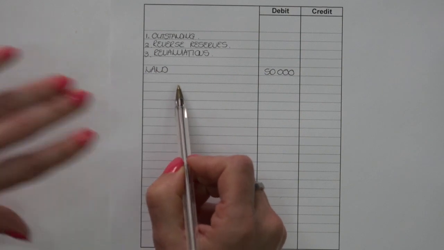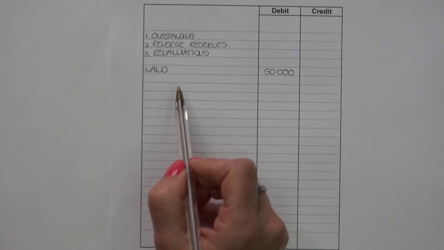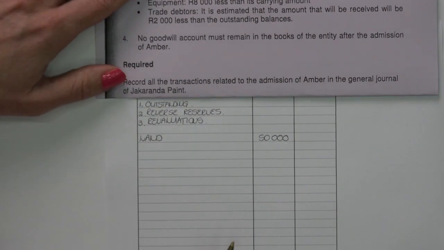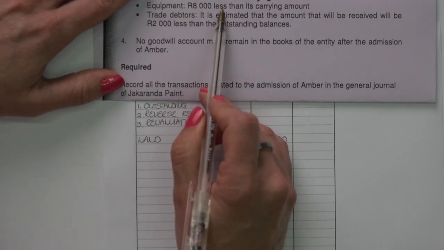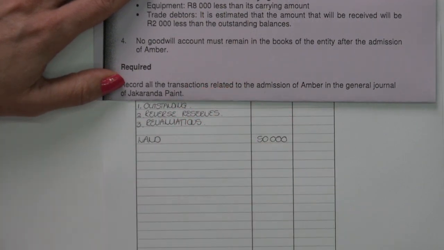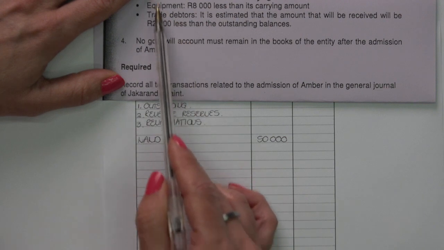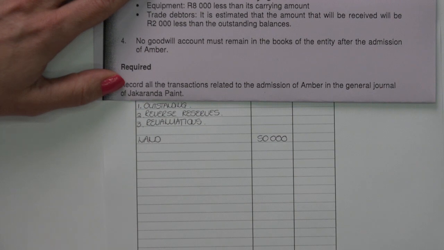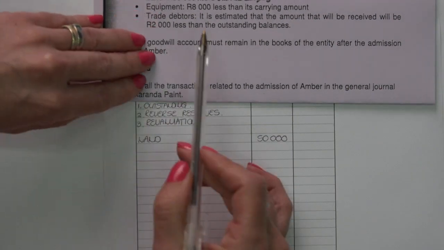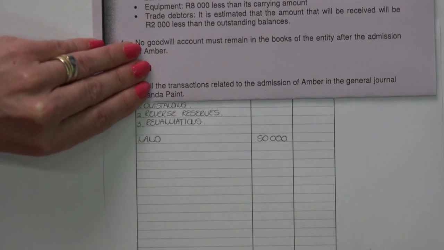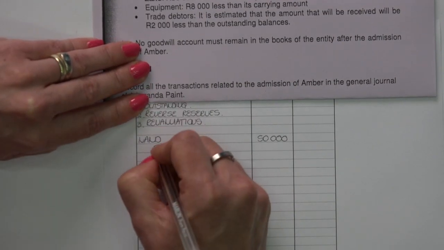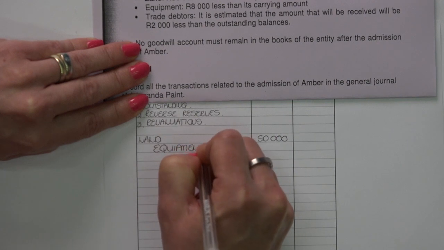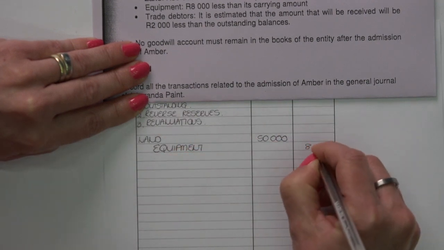But because we have other changes in assets, we also have to deal with an 8,000 Rand decrease in the carrying amount of equipment. Instead of doing these as separate entries, we're going to do a combined journal entry to save us time and effort. So if we have a decrease in the equipment of 8,000 Rand, that will result in a credit in equipment of 8,000 Rand.